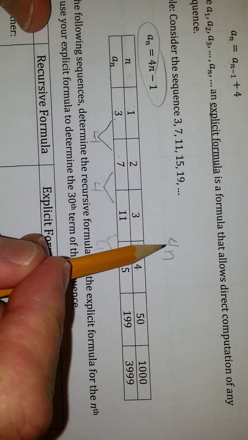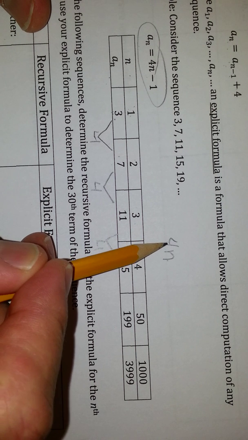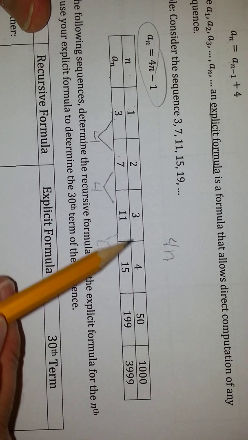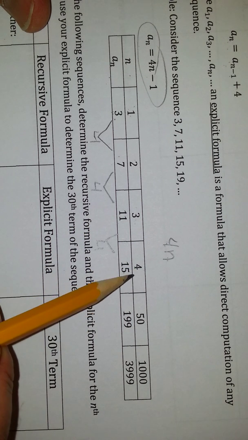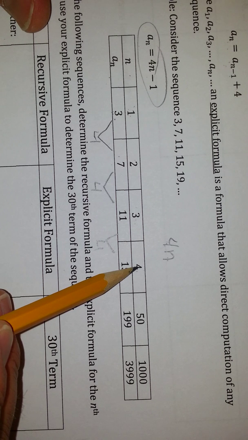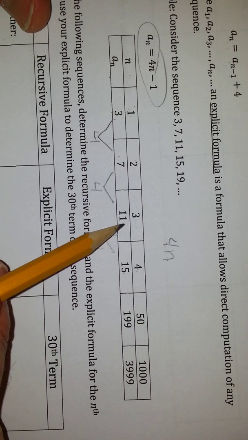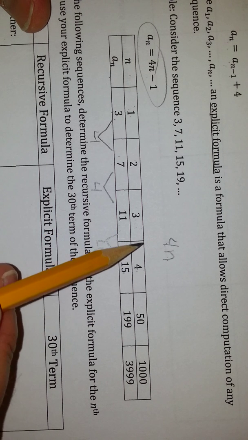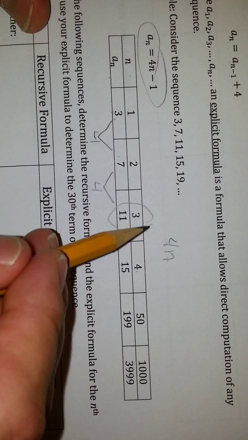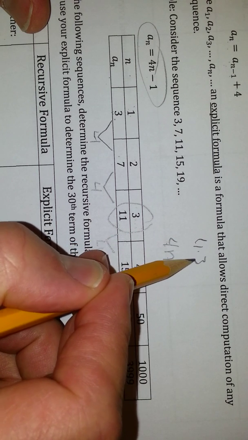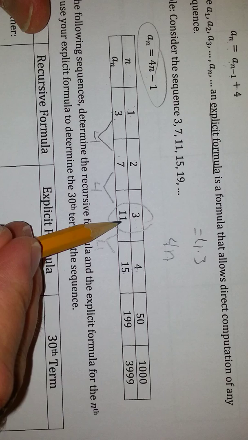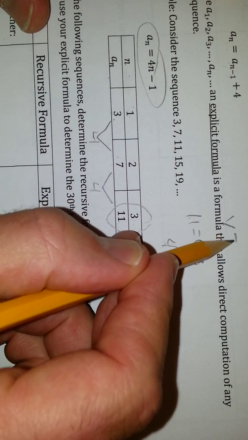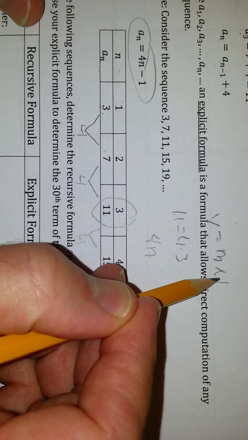So that's basically my slope. This is like 4 times n, okay? So I can take any one of these pairs of input-outputs. Fourth term, n is 4, the fourth term is 15. N is 3, the third term is 11, and so on. It's basically x and y. All right? So let's just do 3 and 11. If I plug in a 3 here, 4 times 3, and I'm going to get an output of 11. Okay? Remember, y equals mx plus b.